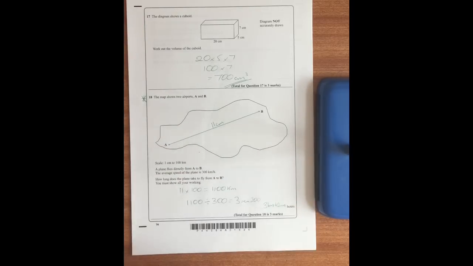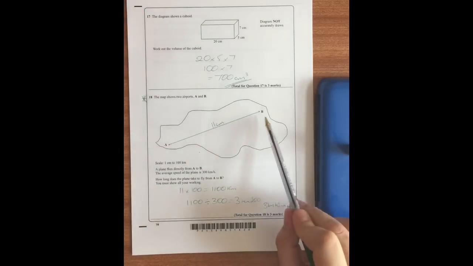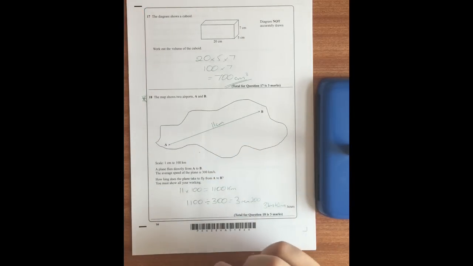Now, question 18, the photocopying for this paper for my students was a little bit out. If you measure that distance there, it's actually 11 centimetres on this paper. On the actual exam paper, that should have been 12 centimetres to scale. So it would have been a little bit easier on the actual exam.